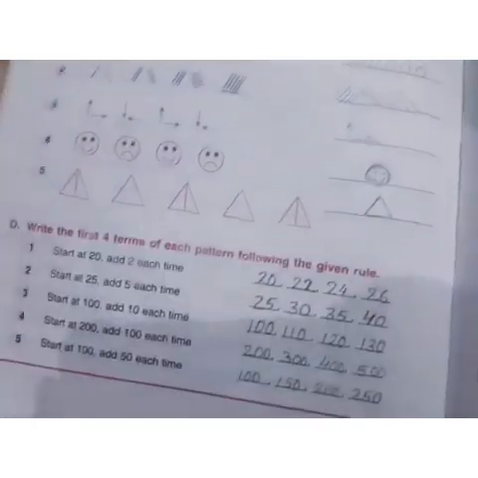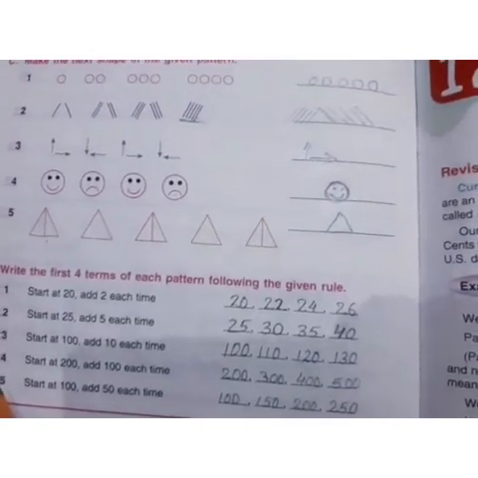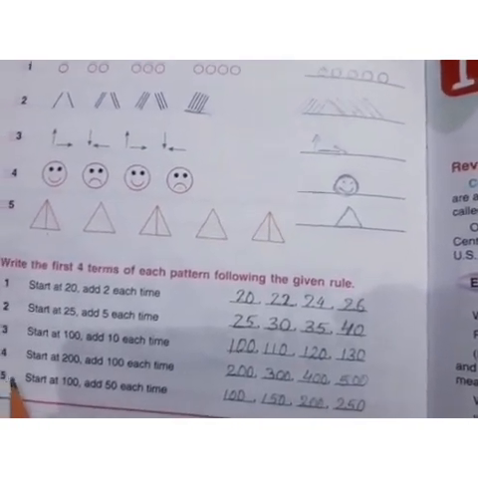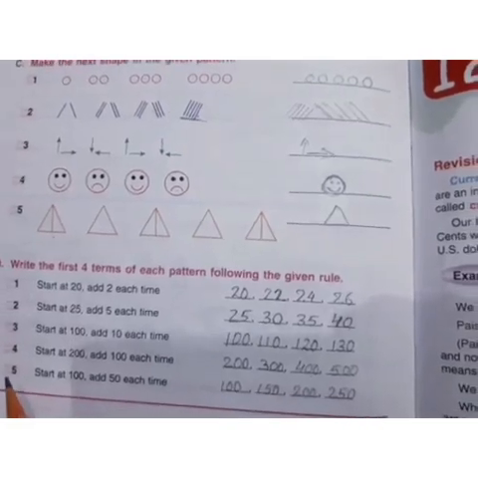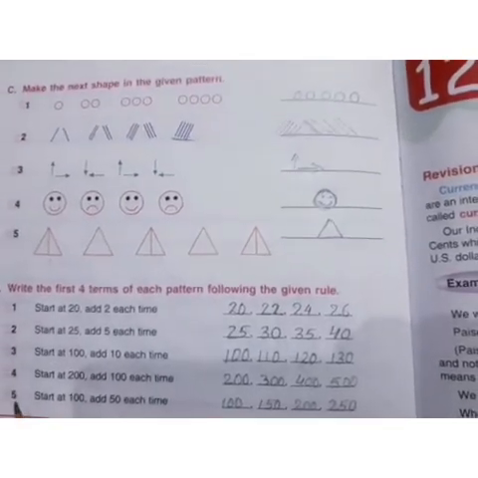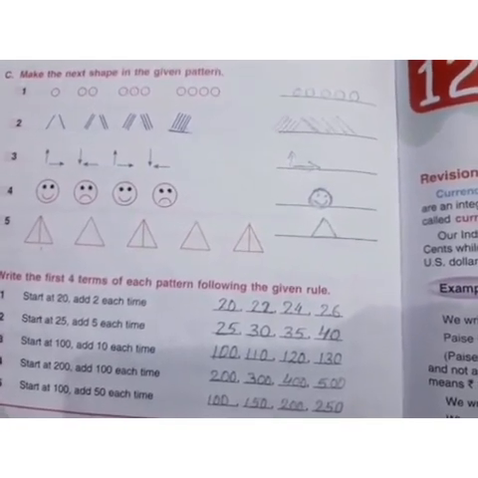So we have finished our chapter 11, that is for our third term examination. This you have to learn. In January there will be the third term examination. You have to study chapters 5, 8 and also 11.